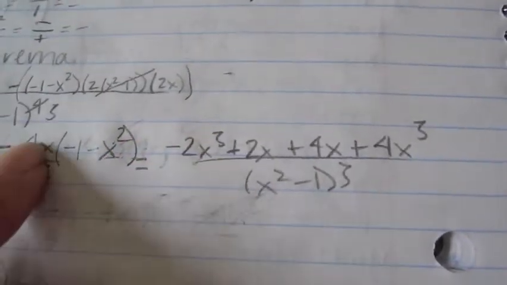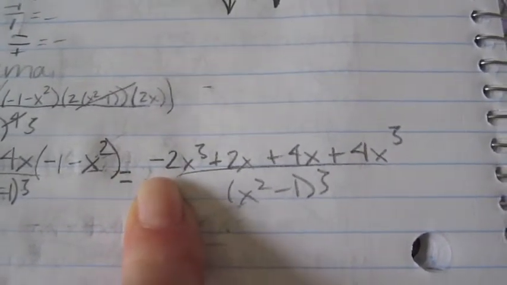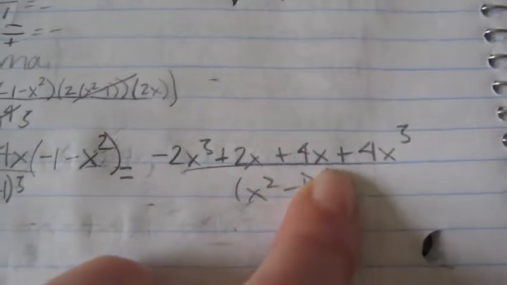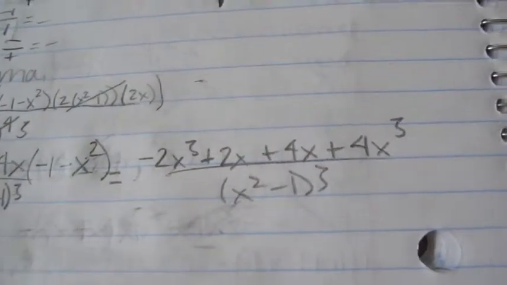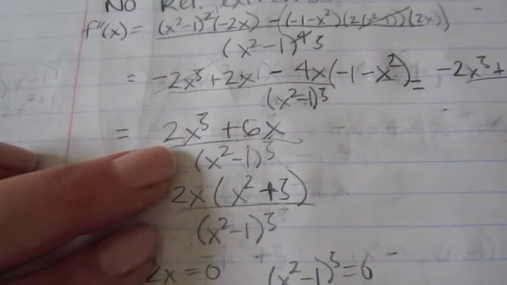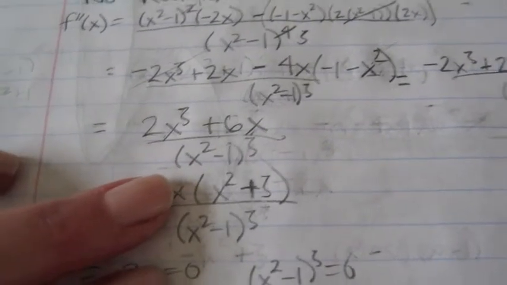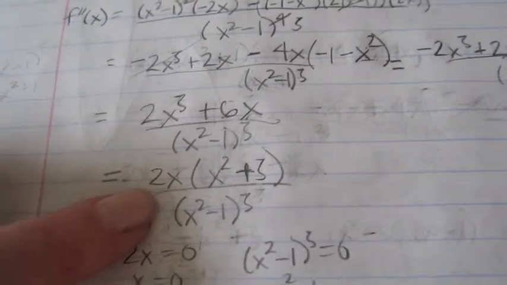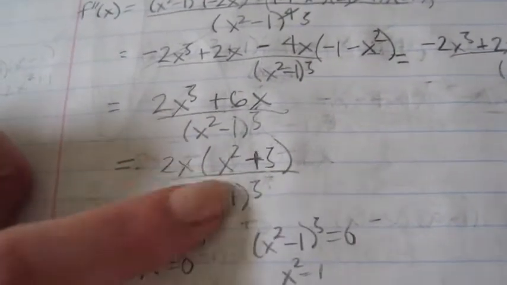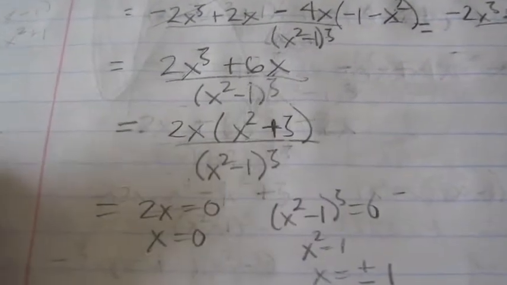With that simplified out, I got negative x cubed plus 2x plus 4x cubed over x squared minus 1 to the third. Subtracted a few things and I got 2x cubed plus 6x over x squared minus 1 to the third power. I took a 2x out of the top and I got 2x times x squared plus 3 over x squared minus 1 to the third.